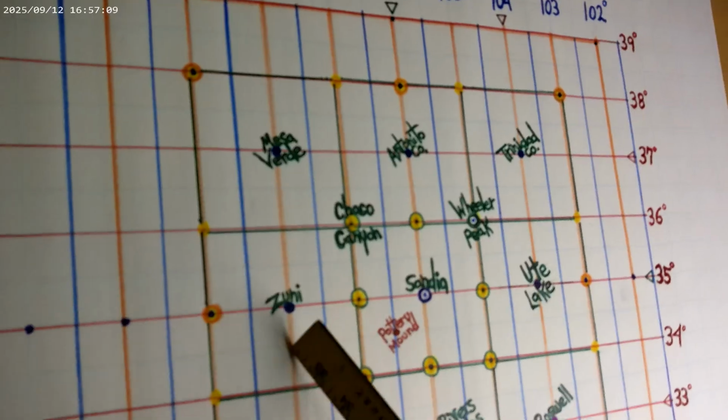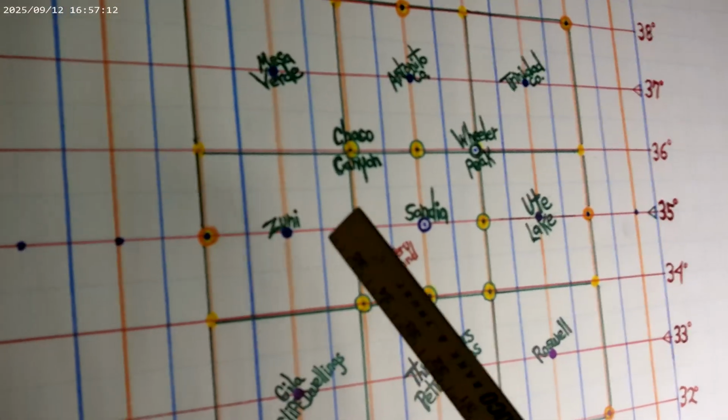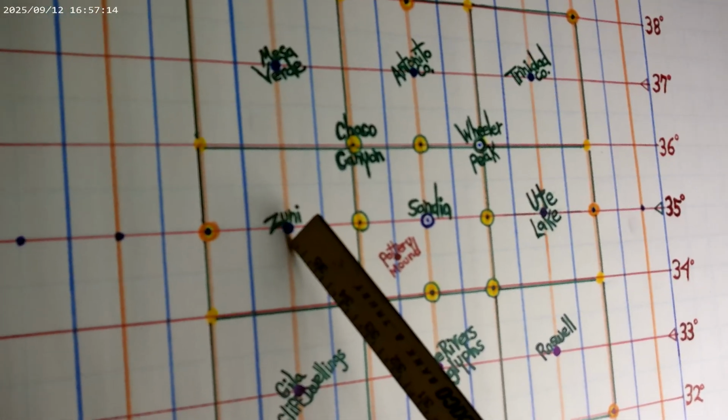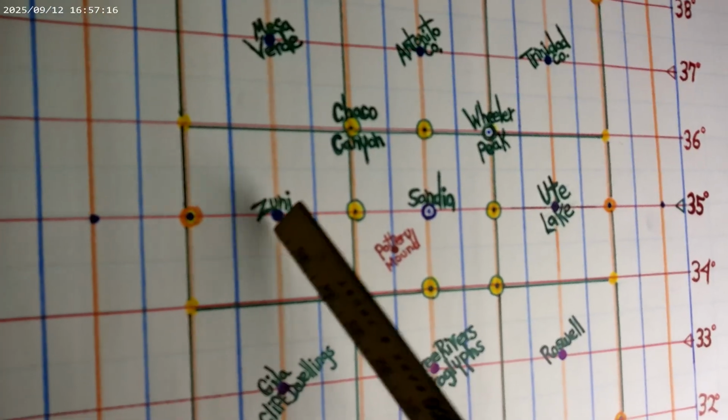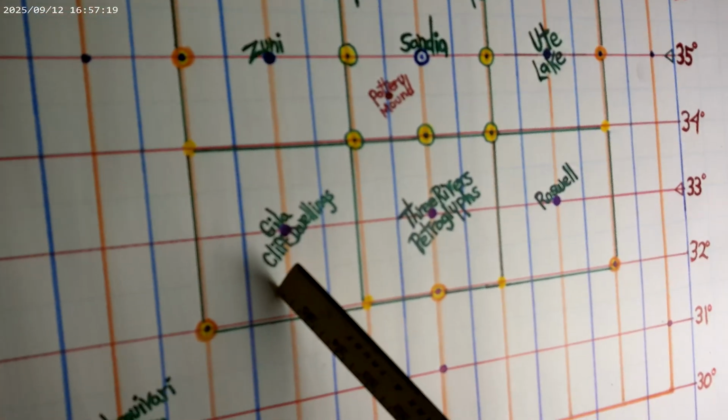You go down to the next trade zone below Mesa Verde, it's Zuni. And then once you go below Zuni, you hit the Gila Cliff Dwellings.